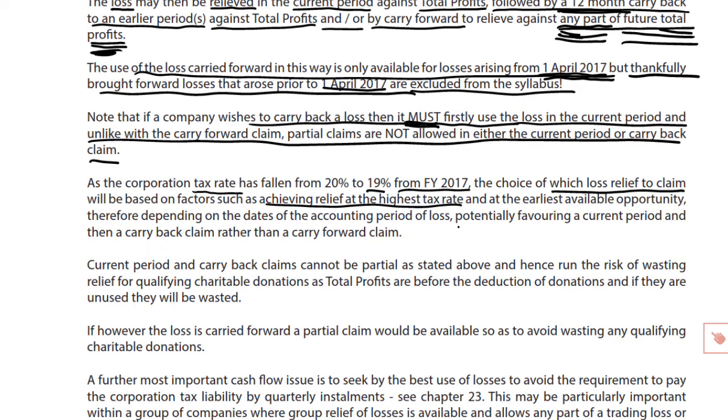Plus, of course, relief at the earliest available opportunity would also imply that it would be better to carry a loss back rather than carry it forward, because that would generate a repayment of previous year's tax paid.